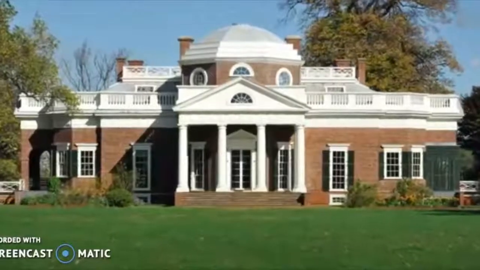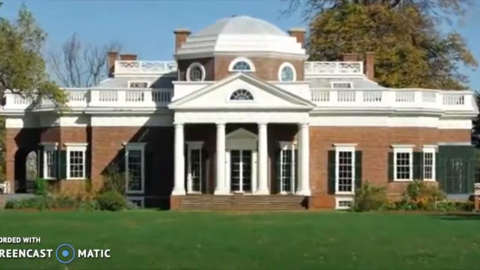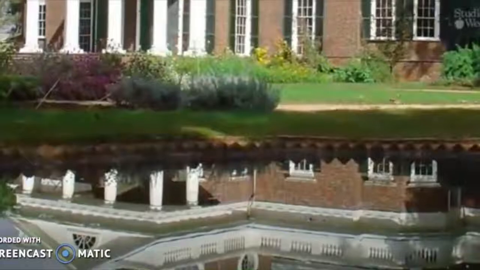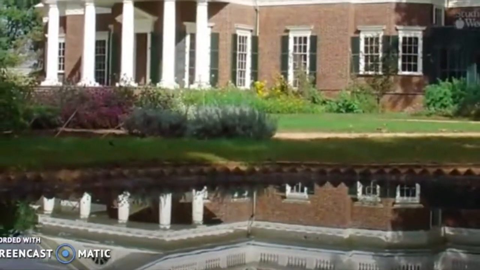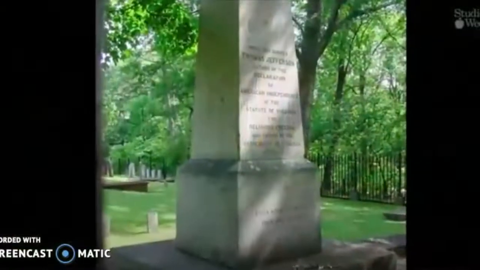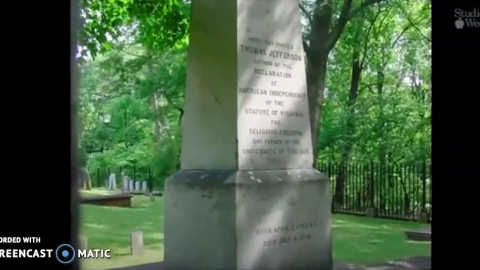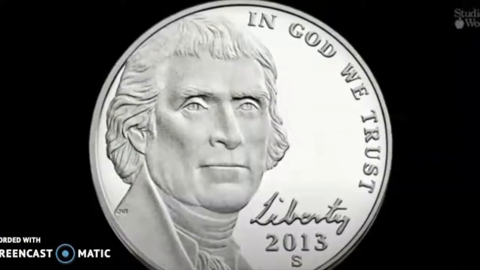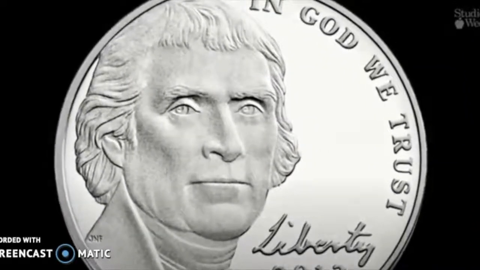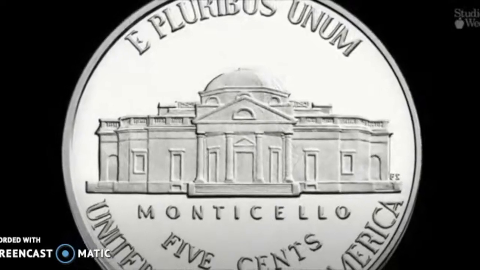Thomas Jefferson inherited a beautiful piece of land in Charlottesville, Virginia from his father after he passed away. Jefferson spent many years designing and building a plantation and home there that he called Monticello. After his death, Thomas Jefferson was buried at Monticello. Thomas Jefferson's contributions are remembered on the nickel, which has a picture of him on one side and Monticello on the other.